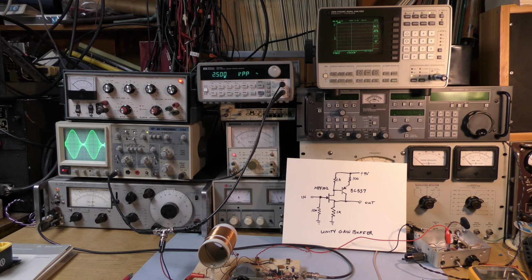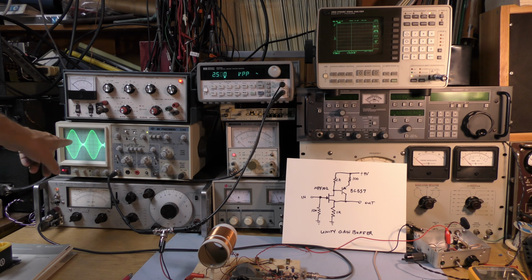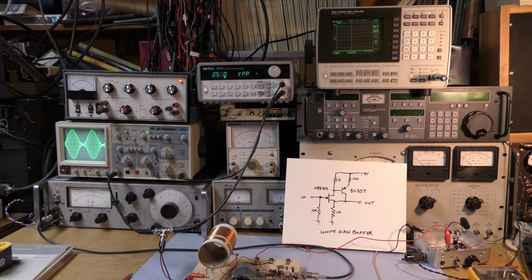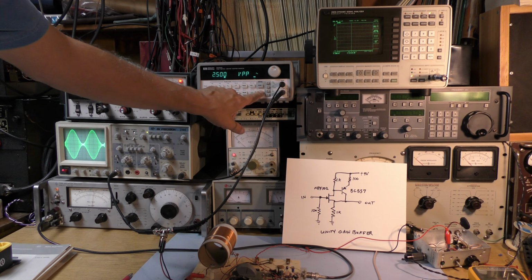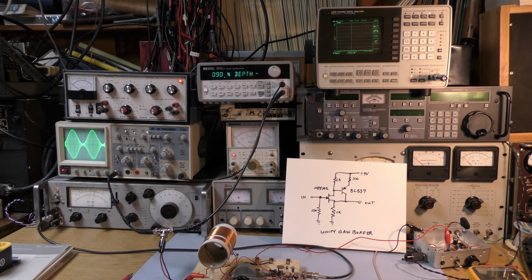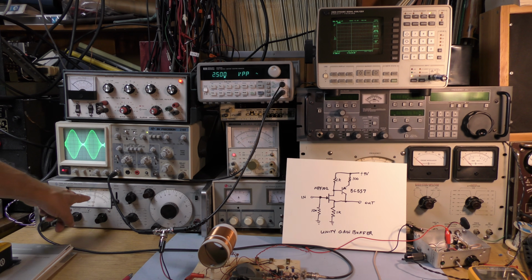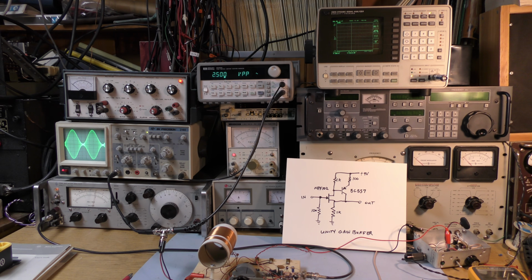Okay, we're looking at a pretty well modulated signal over here. 2.5 volts peak to peak, 90% modulation. We're sending that into the crystal set. I'm doing a distortion measurement over here, and I am reading around just under 2% distortion. That's not bad.